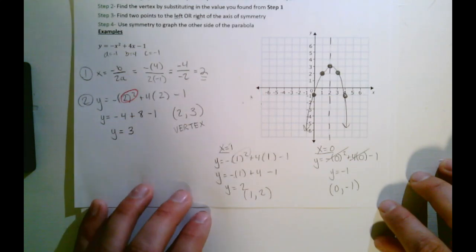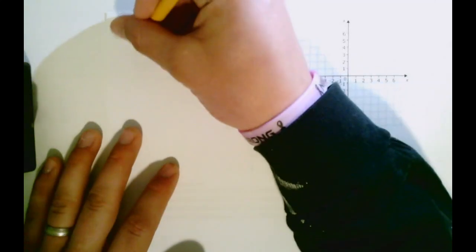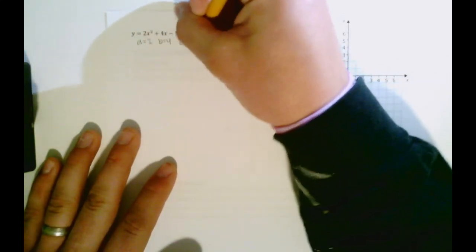Let's look at one more example. If you feel comfortable, feel free to jump to your homework now, but I'm going to do another one where it faces upward. So this one, I'm going to start by writing down my ABCs. A is equal to 2, B is equal to 4, C is equal to -5.